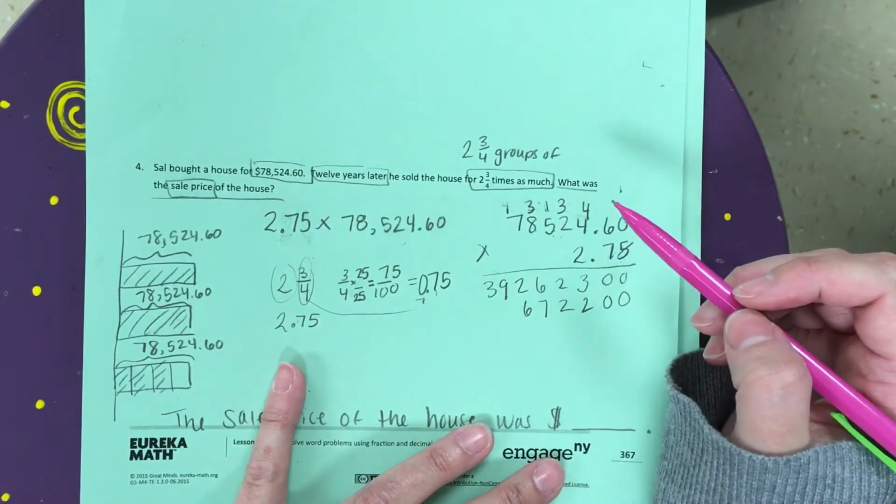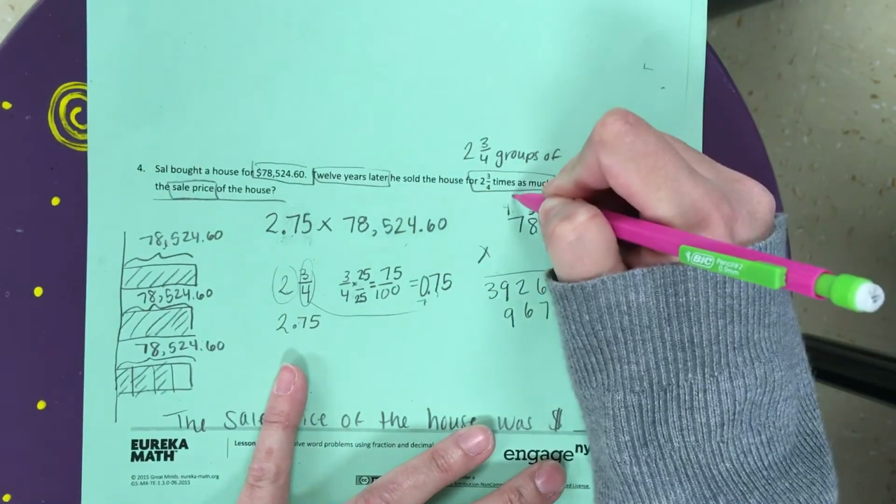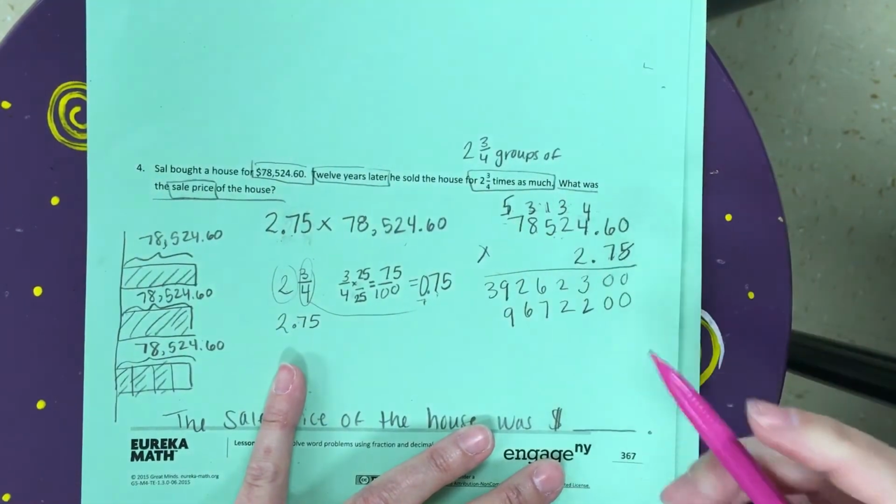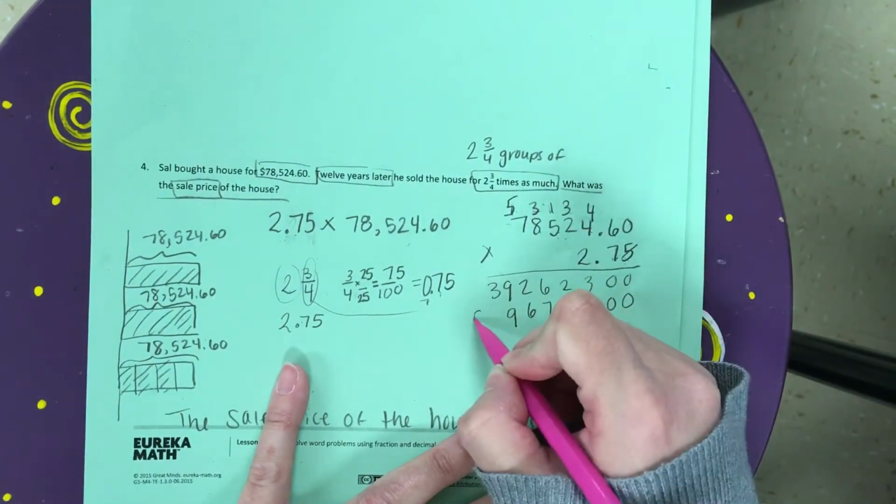Plus 3 more, 57, 58, 59. And then 7 times 7 is 49, plus 5 is 54.